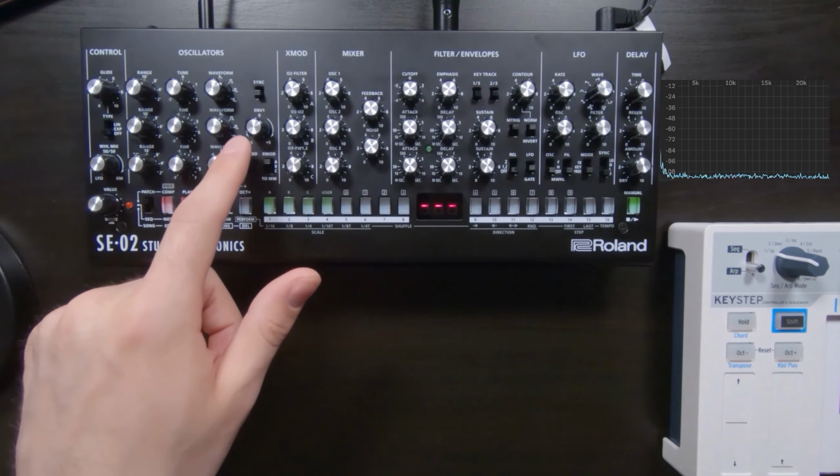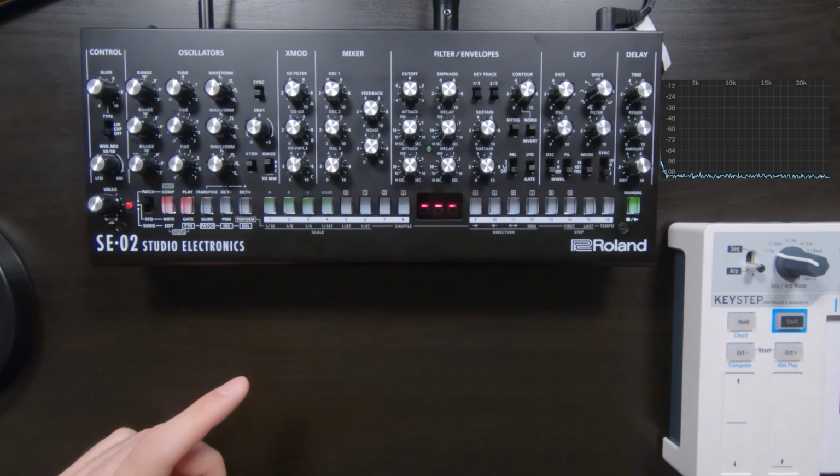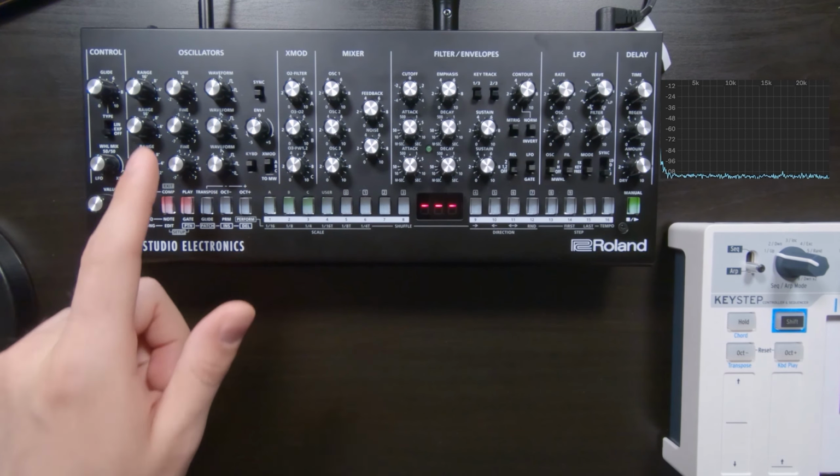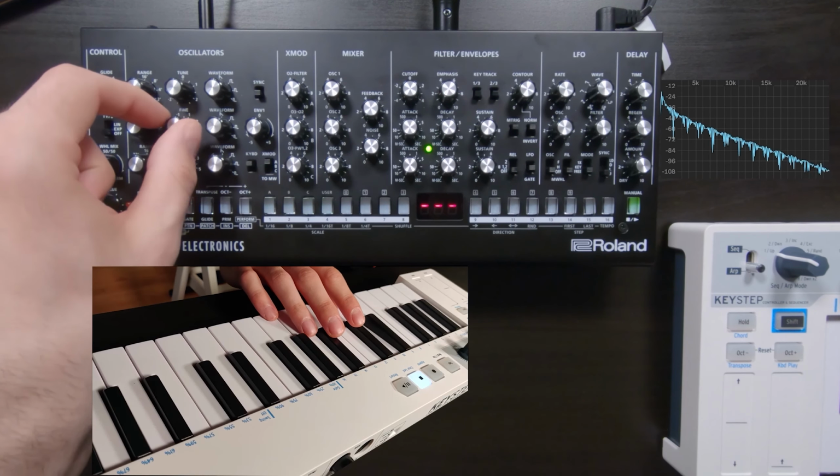Now oscillator 2, I'm going to turn it up. It's exactly the same as oscillator 1, but the exception is that the fine-tune knob has a wider range.